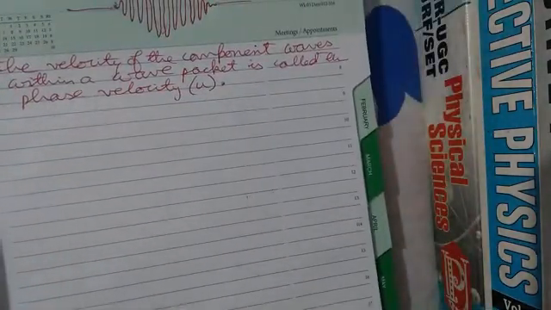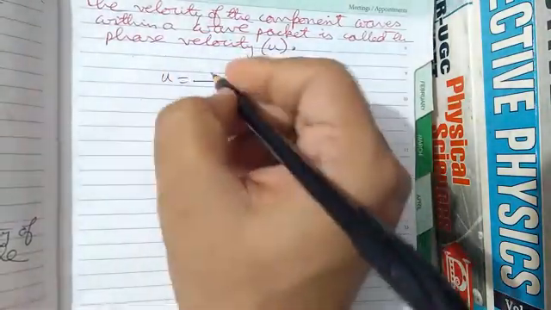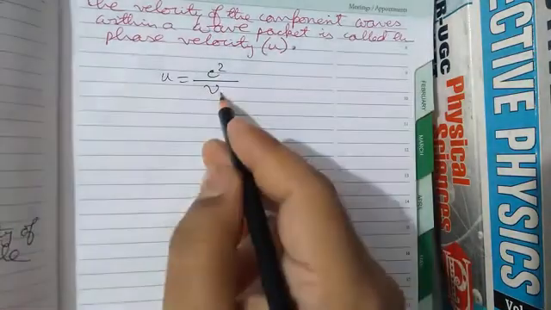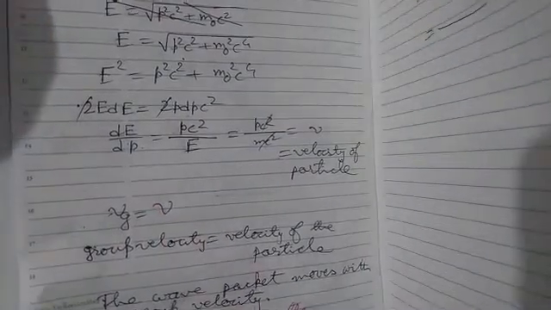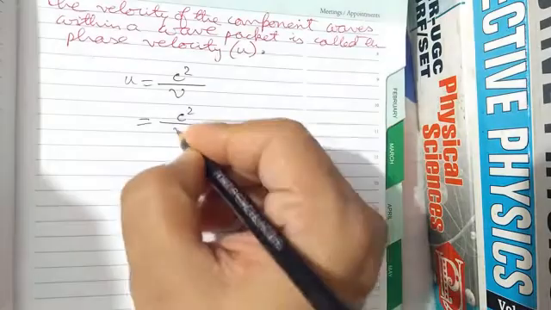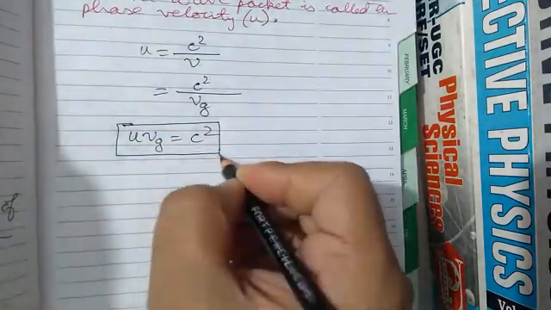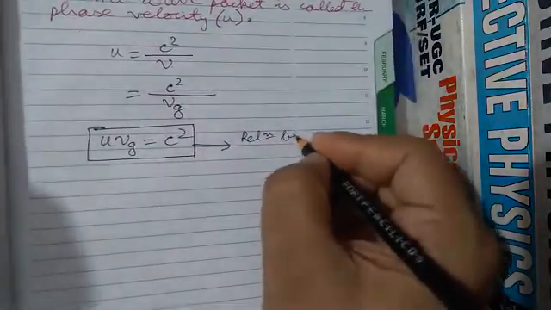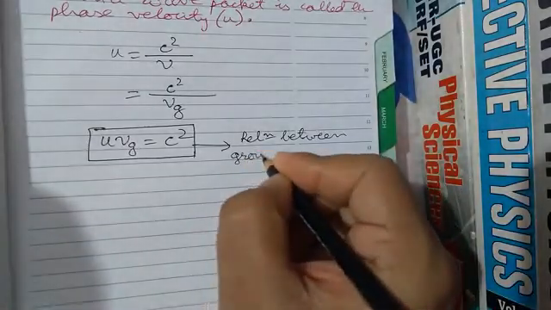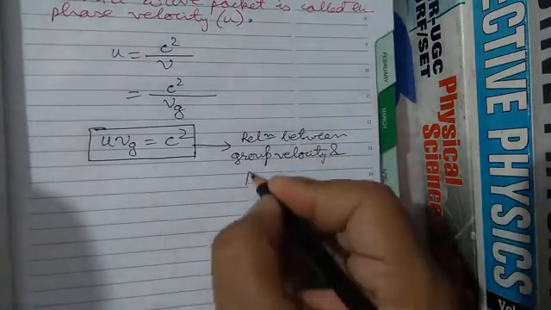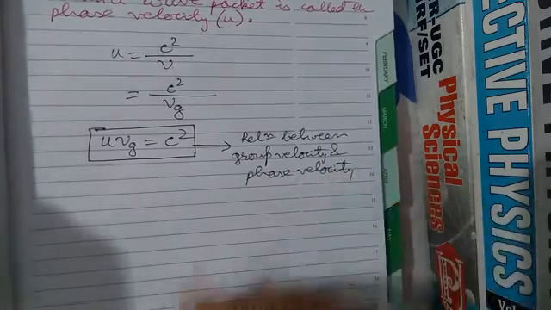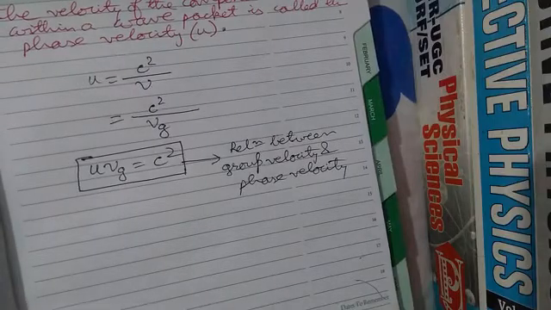Then comes d omega by dp is equal to v. Here you had got u is equal to c squared by v. You have to find out that relation. Now v is the velocity of the particle. From here you have seen that v is equal to vg, that is group velocity. So instead of v you can put vg. So what will you get? u into vg is equal to c squared. This is the relation between group velocity and phase velocity.